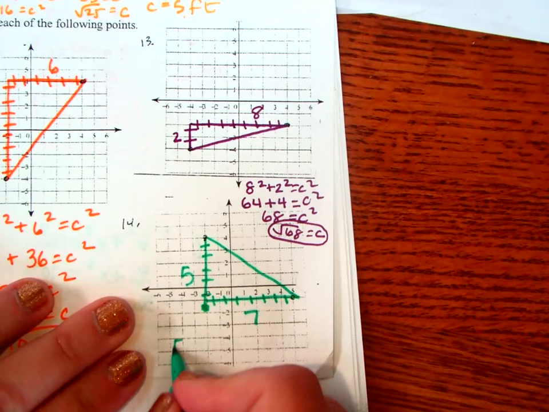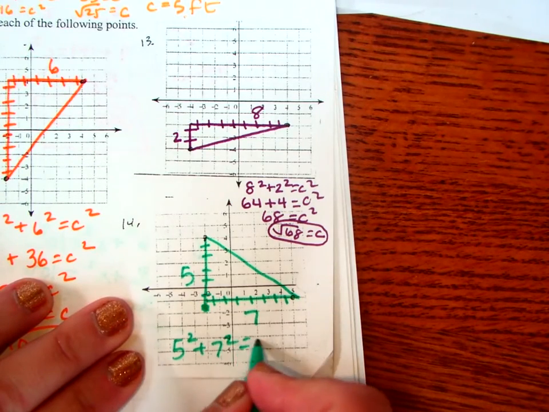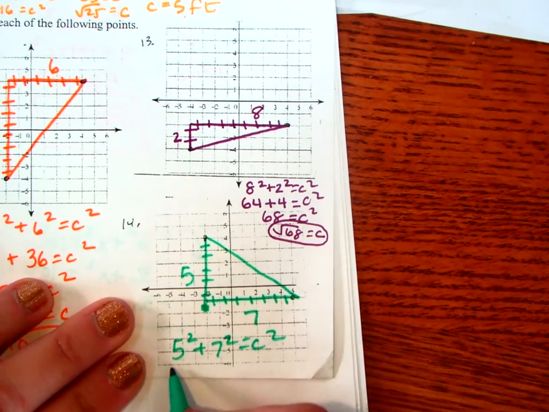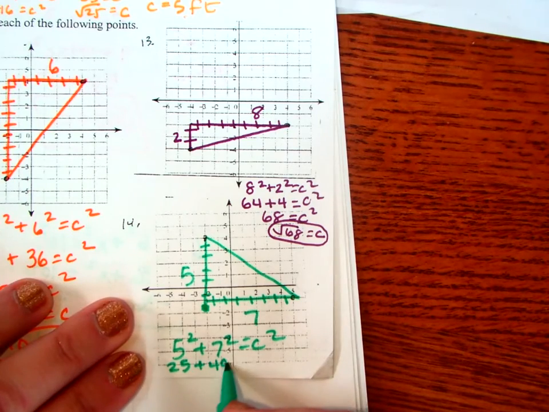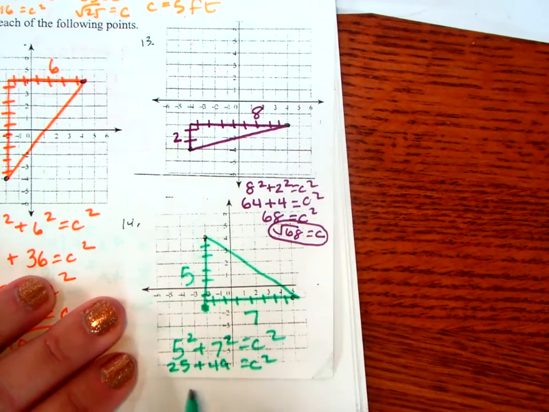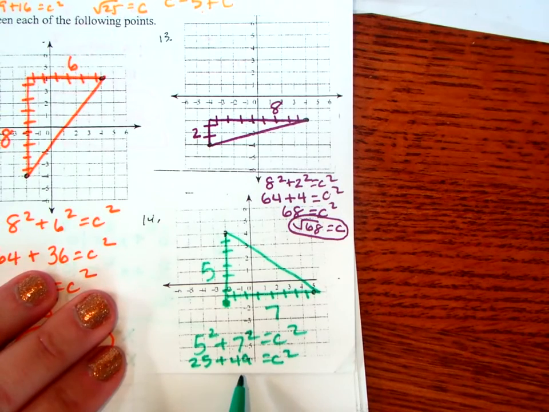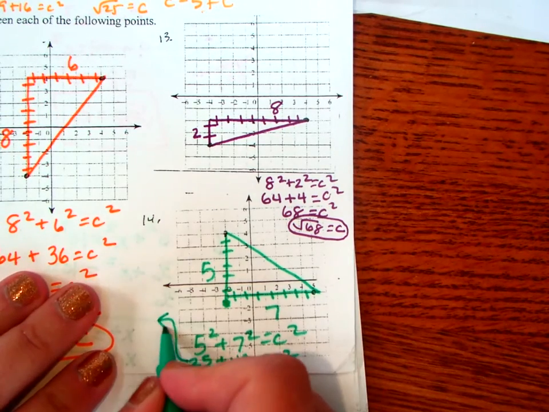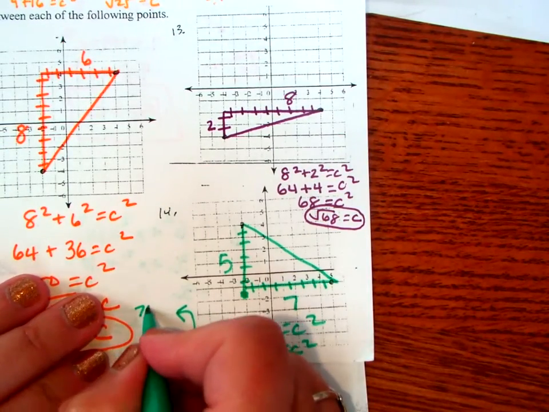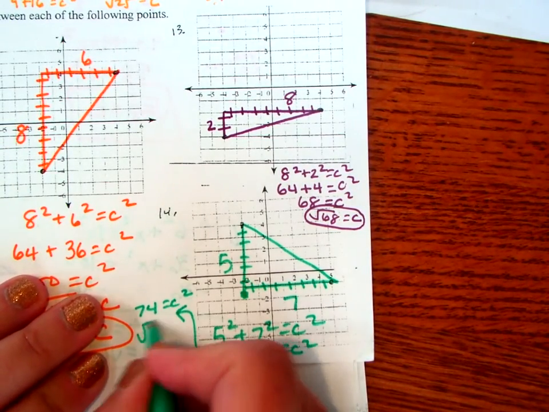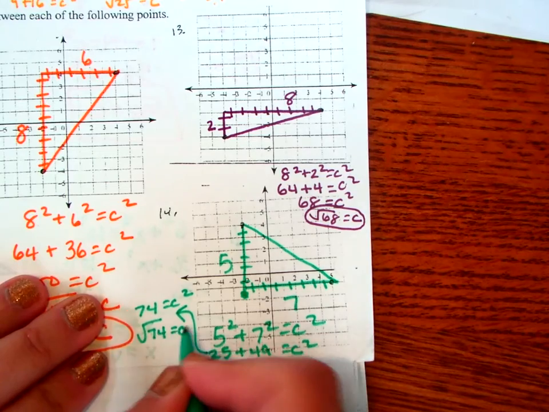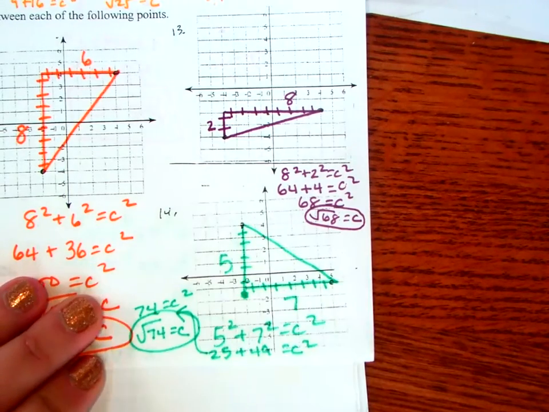Okay, and so I'm going to do 5 squared plus 7 squared equals C squared in this case. Okay, so 25 and 49. Okay, and 25 plus 49 is 74. So we'll move it over here since I've kind of run out of room. Okay, so 74 is C squared. So we'd have the square root of 74 as our final answer for that one.